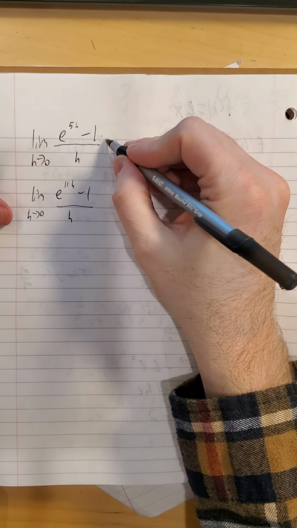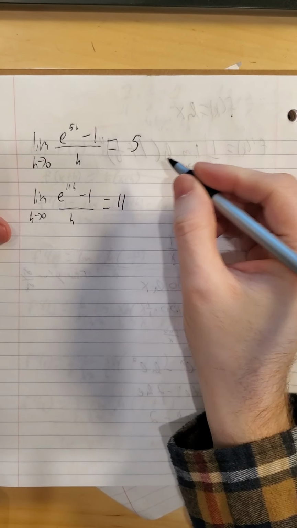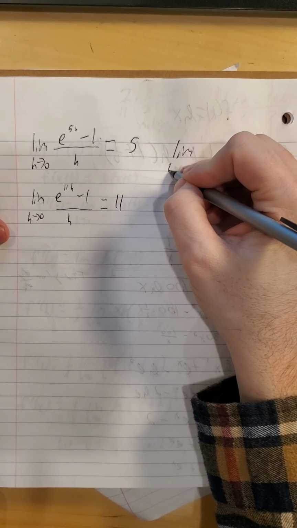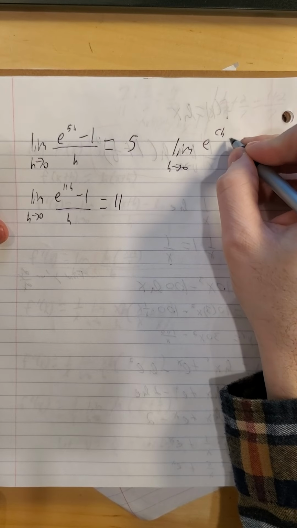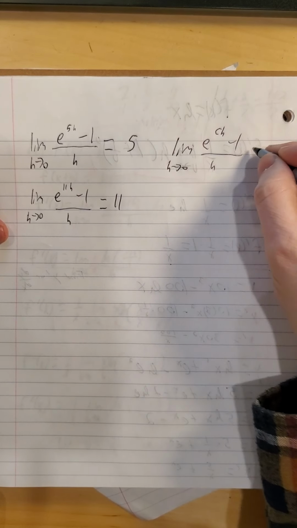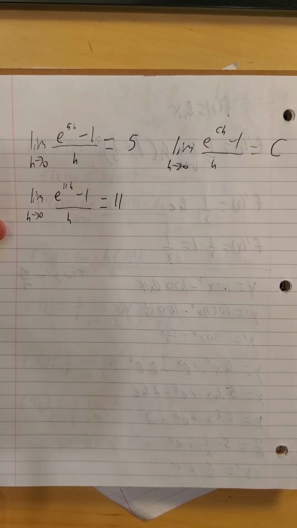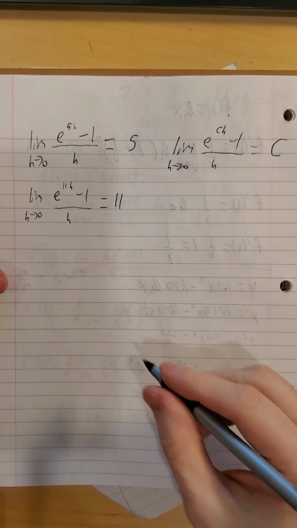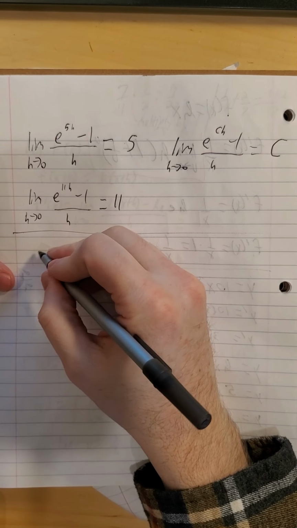Okay, so hopefully you found that the first limit was a 5, the second limit was an 11, and in general, the limit as h goes to 0 of e to the ch minus 1 over h is going to give us, in general, the c, whatever constant. So why is that useful for us?